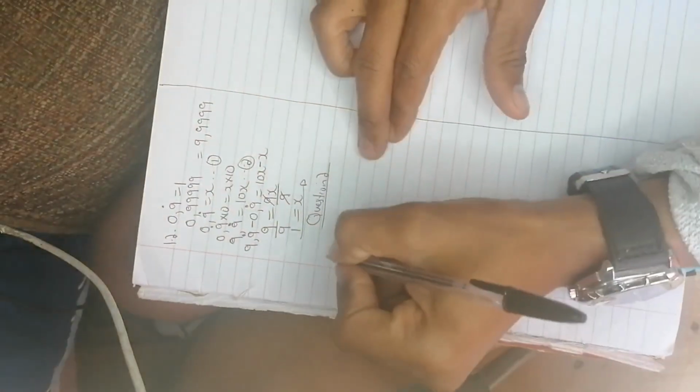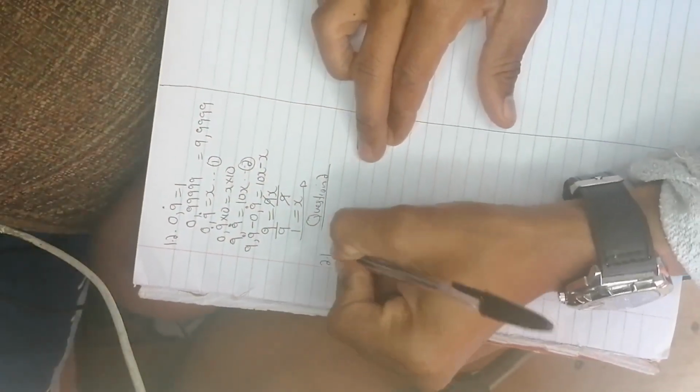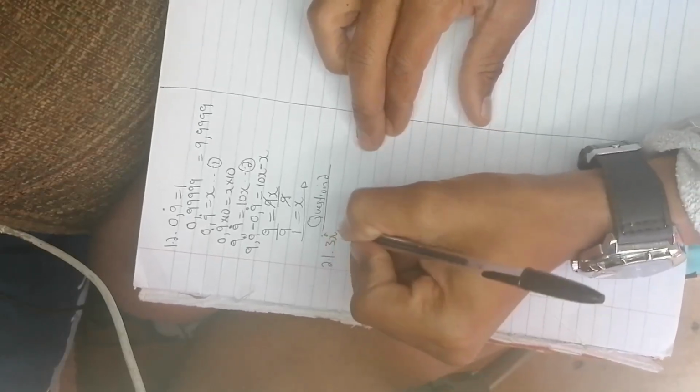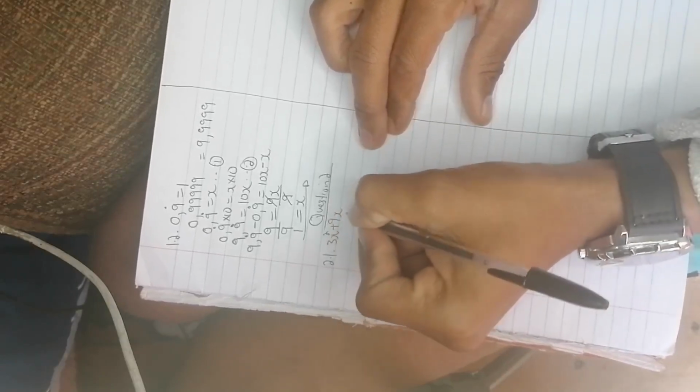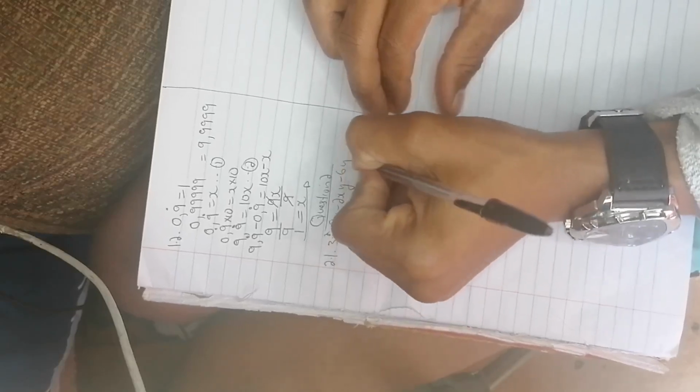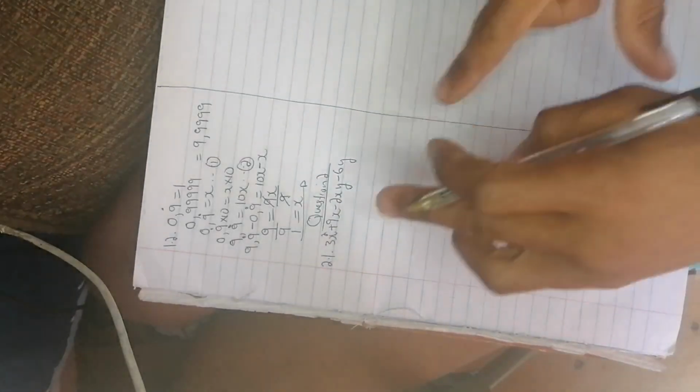Alright, in question 2 they say we should factorize an expression. In 2.1 we have 3x squared plus 9x minus 2xy minus 6y, and we want to factorize this.